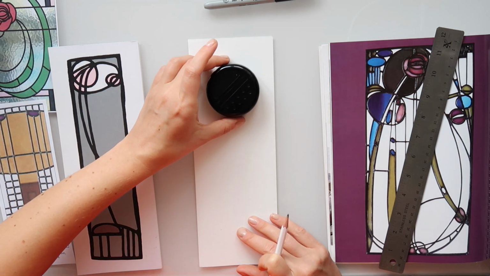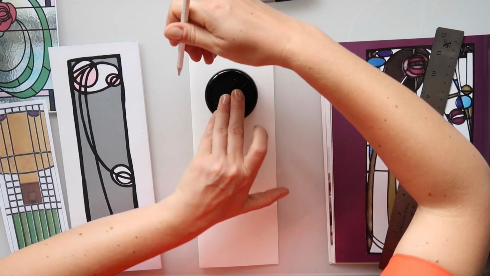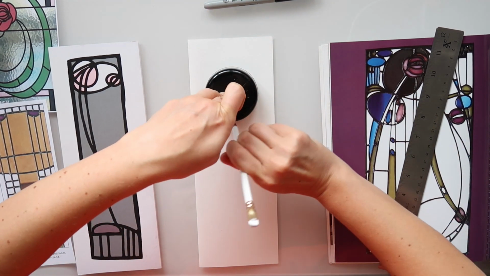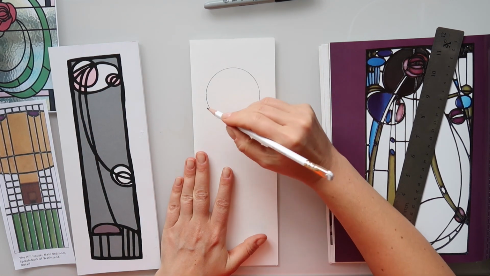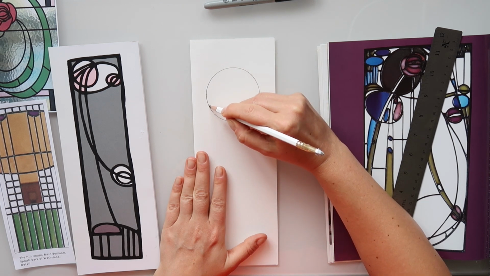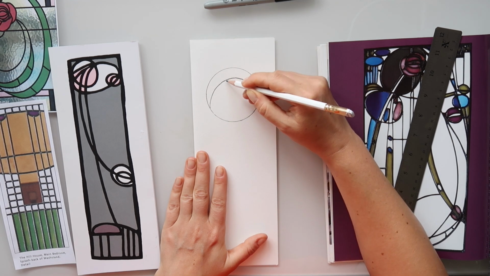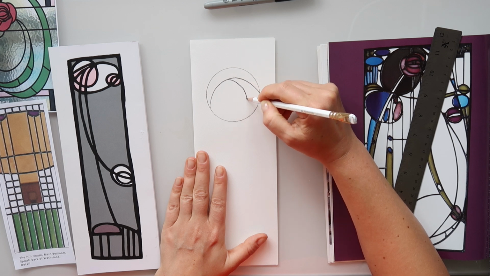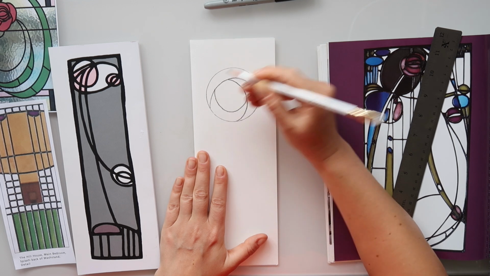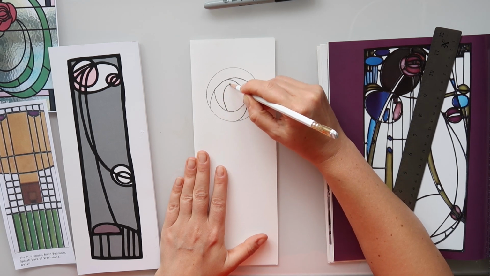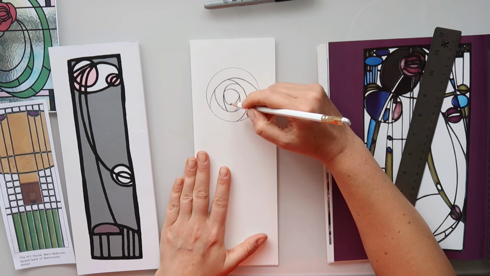I'm gonna place my rose at the top of the design. Like so. And now you know what to do. We are going to do the rainbow shape. From the middle of your previous rainbow, you do another one. Another one. And another one. And I'm perfectly happy with how it looks.